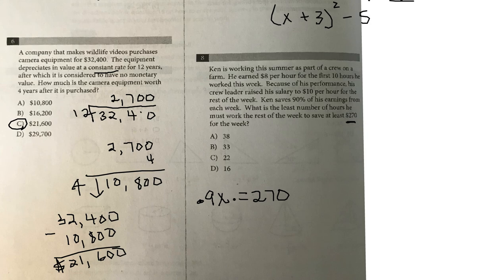You're not going to figure out how many hours he has to work to make $270. That's 90%. This is only 90% of what he makes. So we're going to figure out what he has to make. So I'm going to do my hand division again. And we're going to figure out he's got to make $300, because when he takes 90% of that, he's going to get $270. So he needs to make $300.